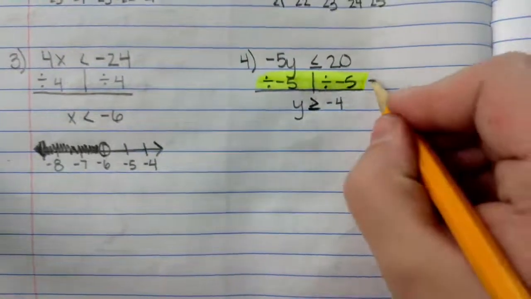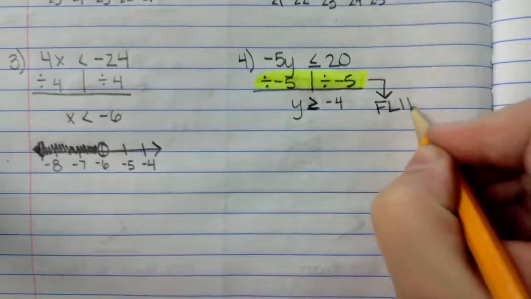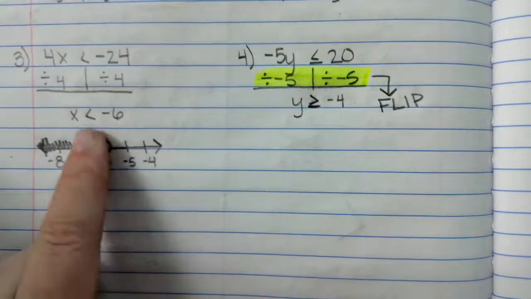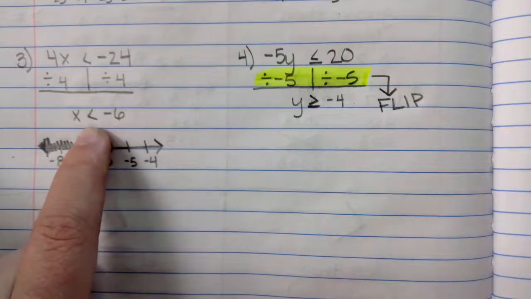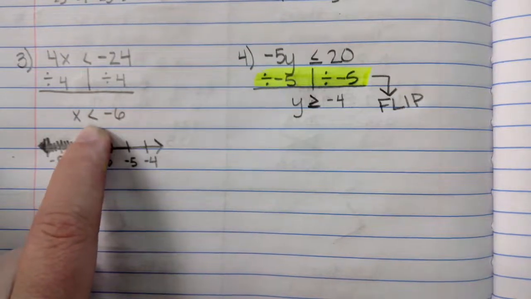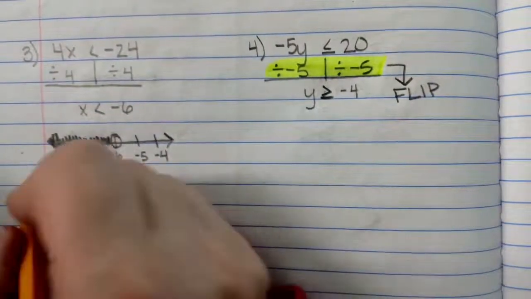If we look at this one, why didn't we flip? This one we didn't flip, and we tested it. Did it work? Yeah. Why didn't we flip it here? We divided by a positive 4.